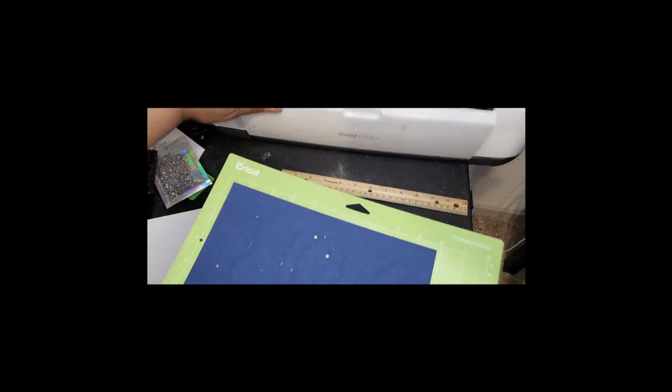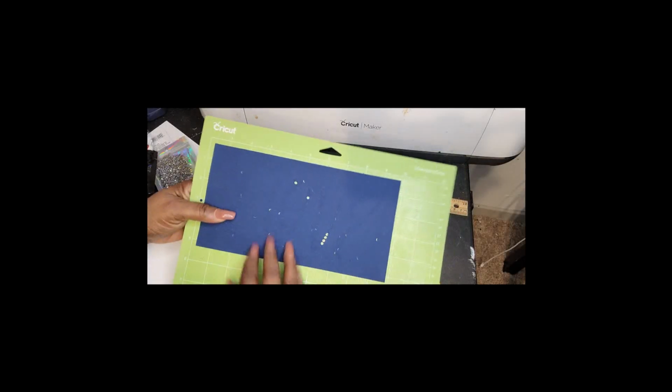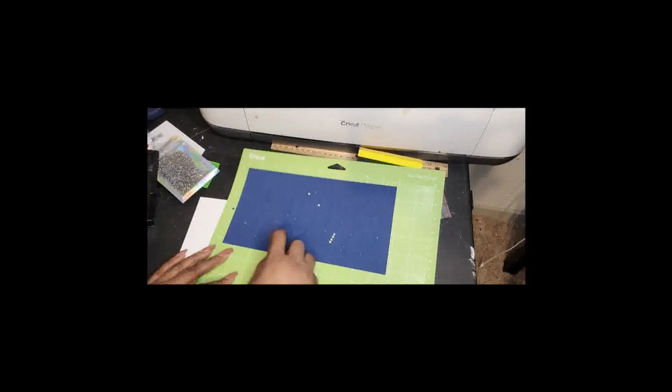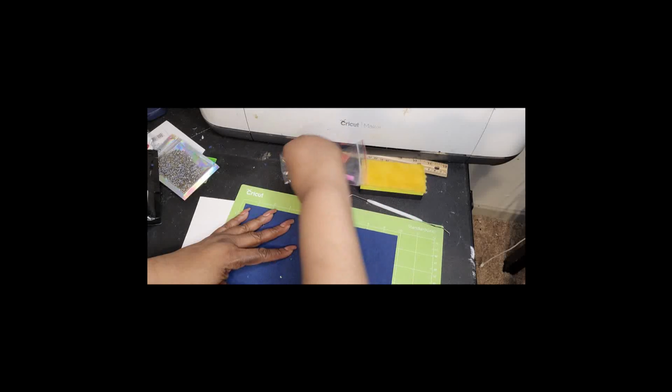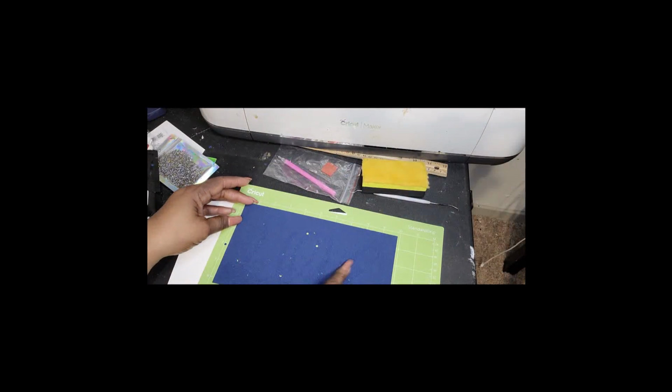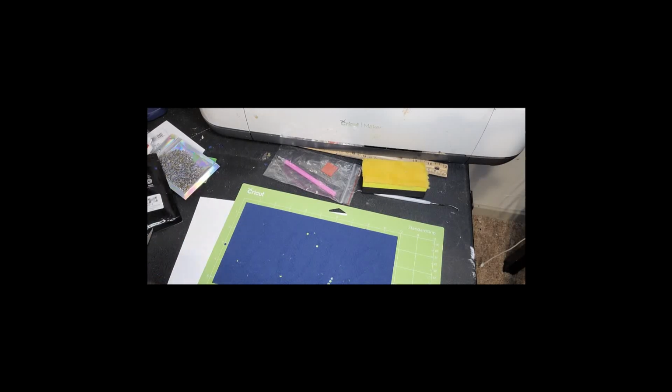And now what we're going to do is we're going to pull up the magic flock. And when we pull it up, we should have all those little dots stay behind.